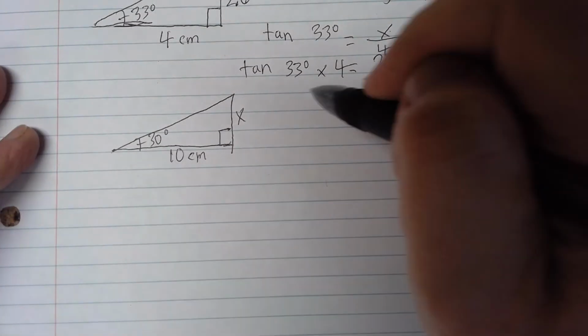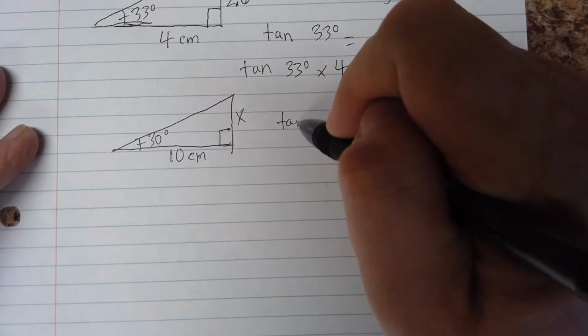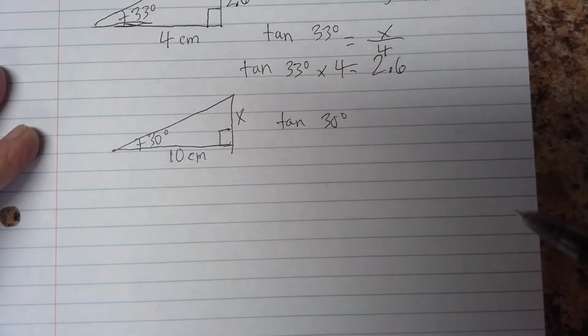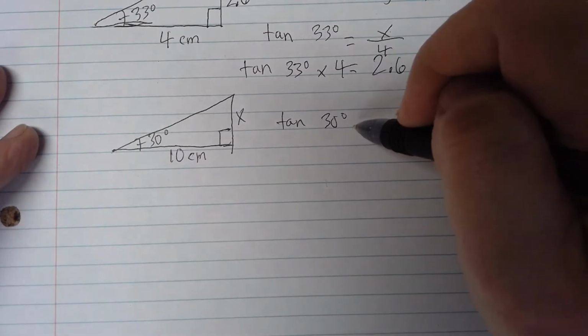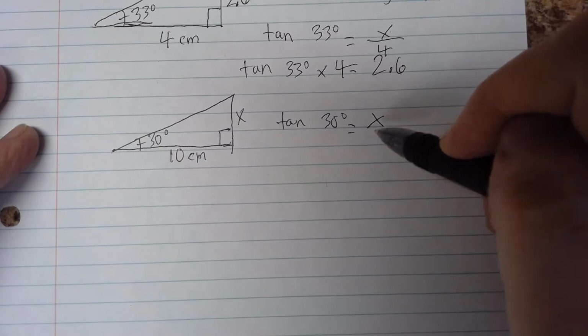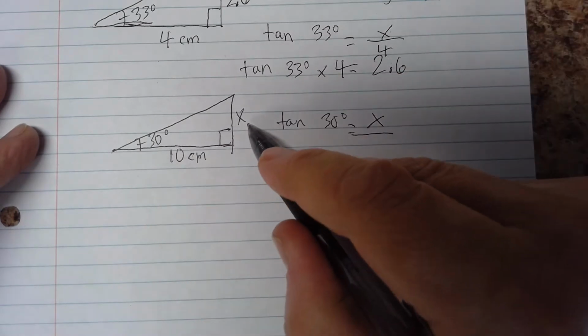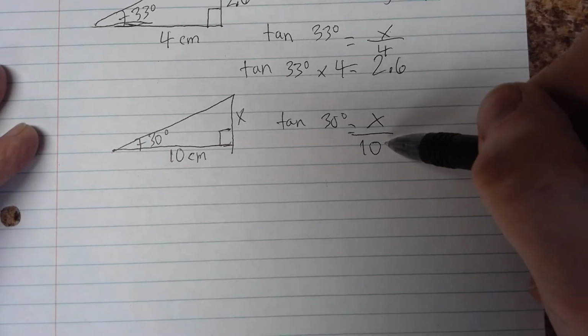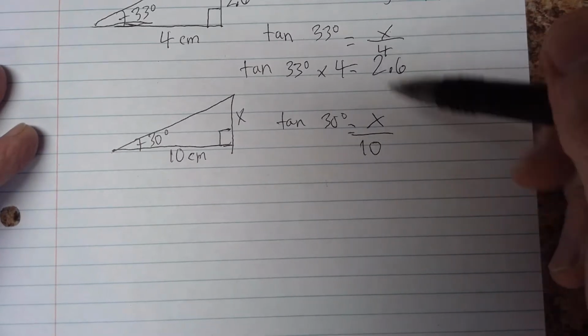So this time we have a 30-degree angle right here. The unknown side is opposite, the known side is adjacent. Tangent 30 degrees is equal to, adjacent is x, no, sorry, opposite is x, adjacent is 10. So once again, we've got the known side on the bottom.